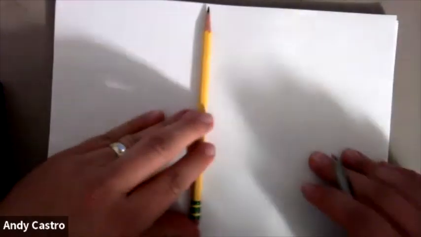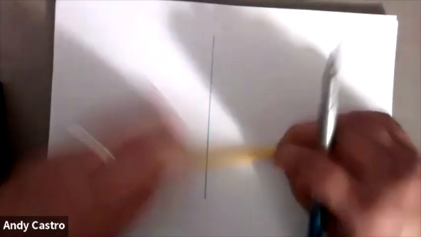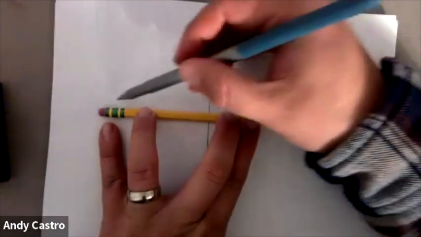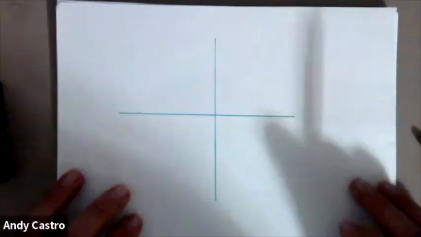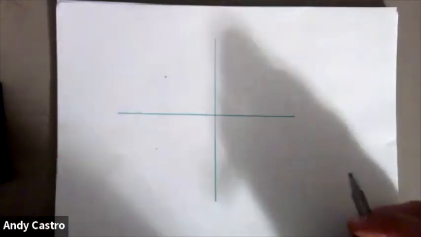So we're going to get started today. We're going to talk about graphing again. And so I'm going to make a nice little graph here for us. So if you're taking notes, go ahead and make a graph. All right. And remember, these are the four quadrants, 1, 2, 3, and 4.